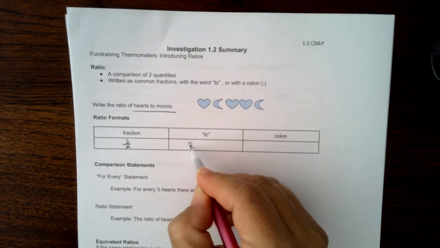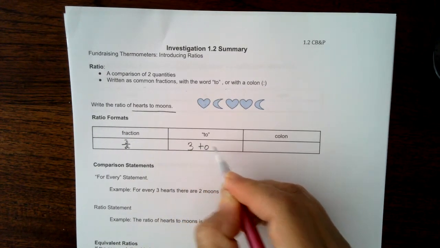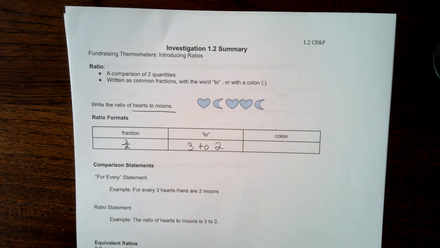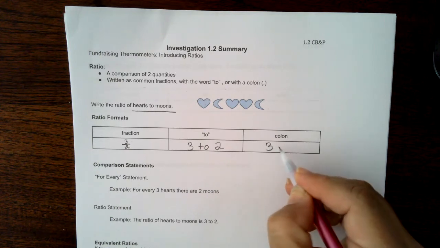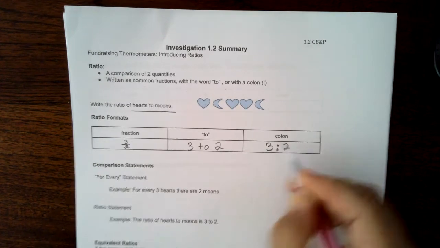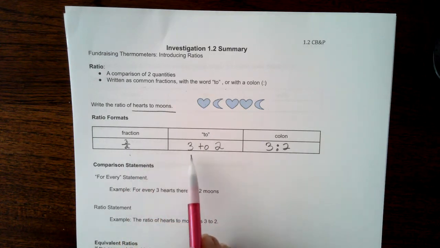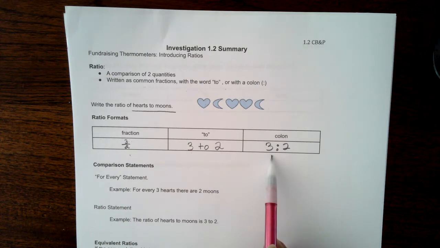In its "to" format, very simple, we're just going to write 3, the word "to", and then the number 2, and then with a colon it is 3 colon 2. All three of these are read as 3 to 2. This is not read as 3 halves. It's 3 to 2.